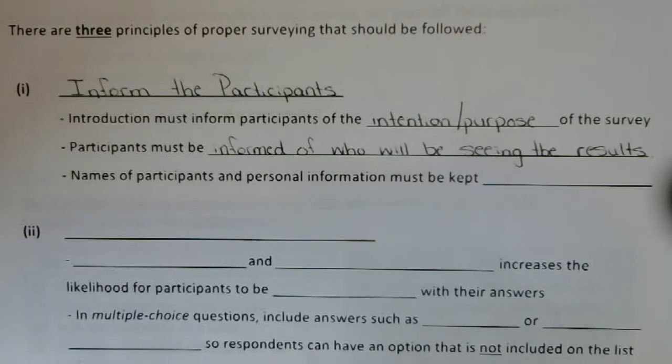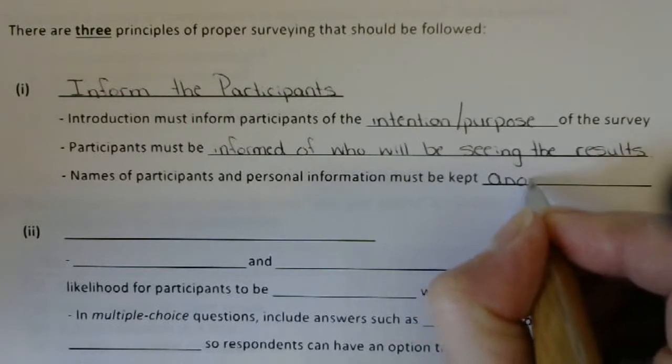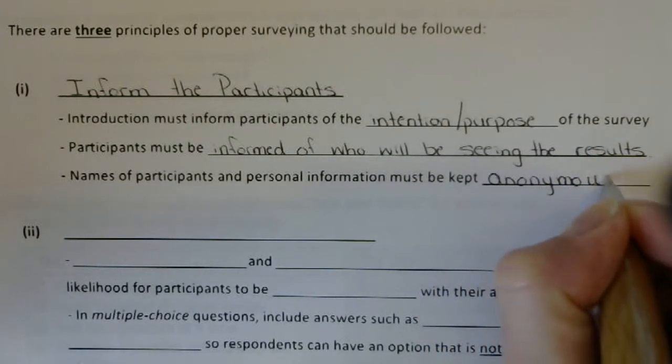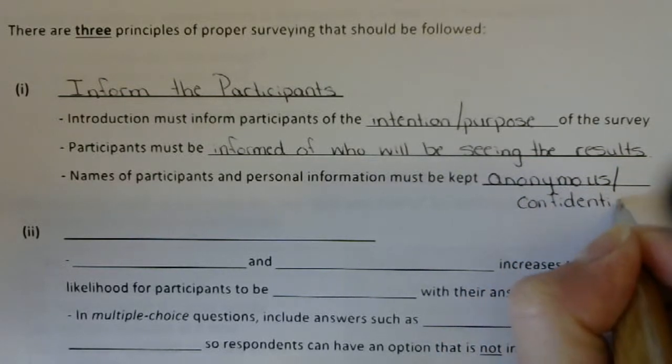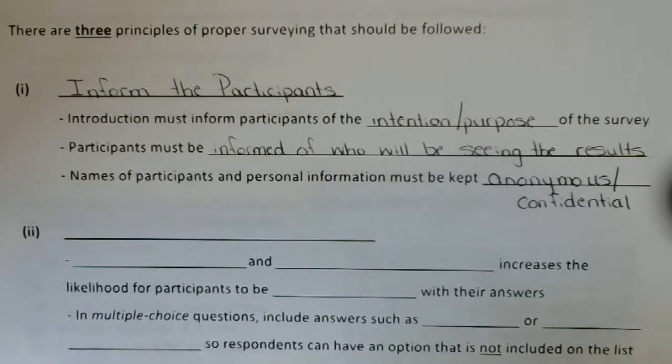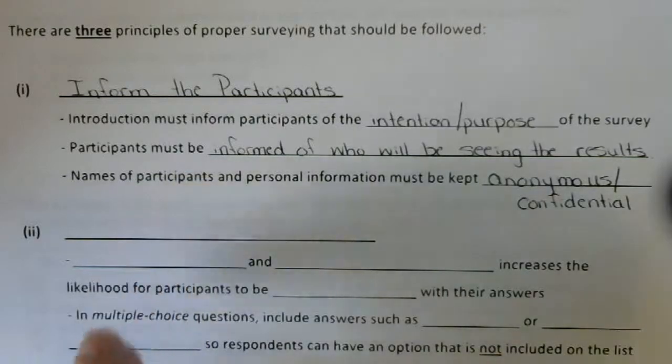Names of participants and personal information should always be kept anonymous where necessary, and in general, it should be kept confidential. Again, this all varies depending on the kinds of questions you're asking people. If you're asking people for their favorite food, it's a little less important to be really confidential than if you're asking them personal questions about, like, medical history. So this needs to happen at the very start of the survey.